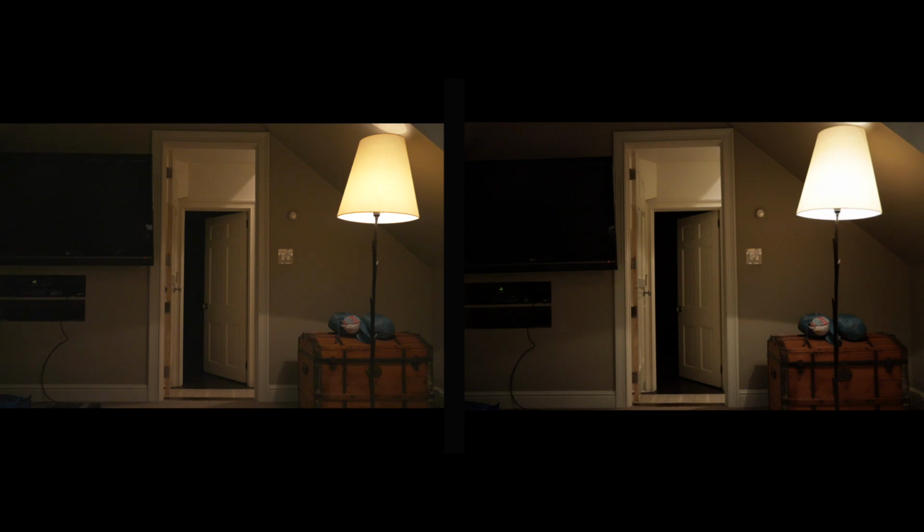Okay. ISO 6400 on both cameras. Aperture still f4, 1/200th of a second. Okay.